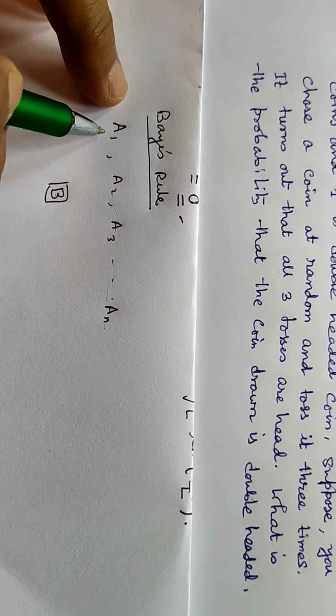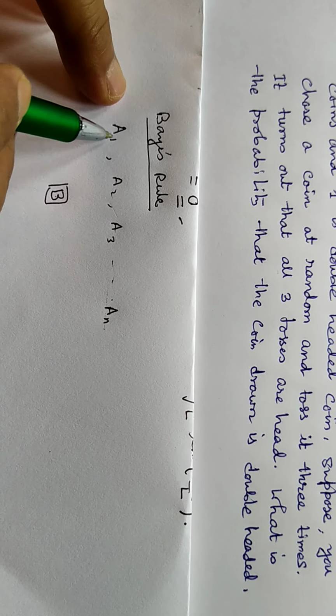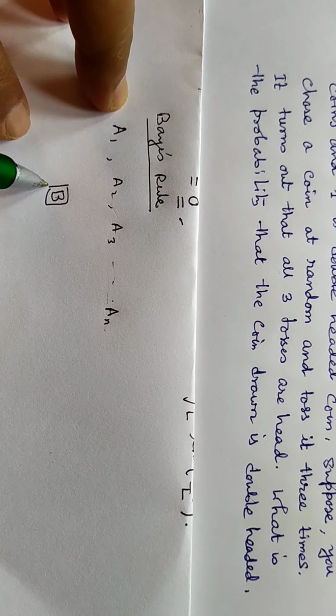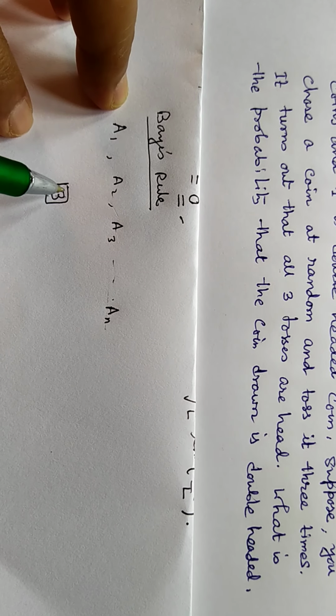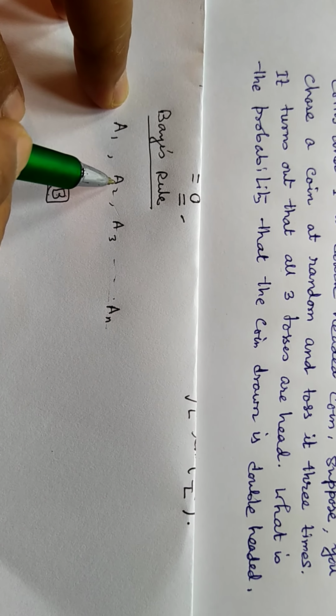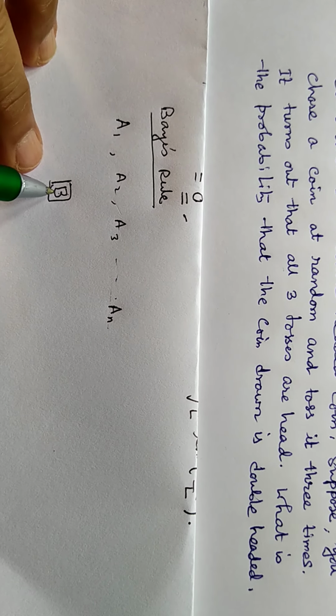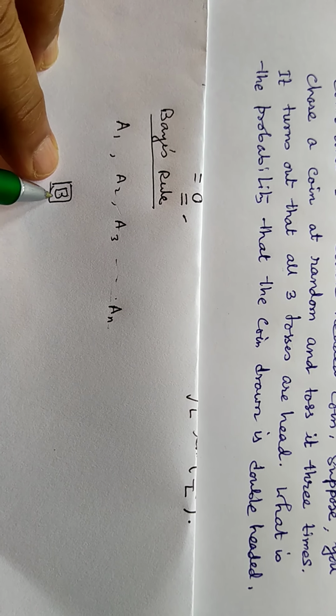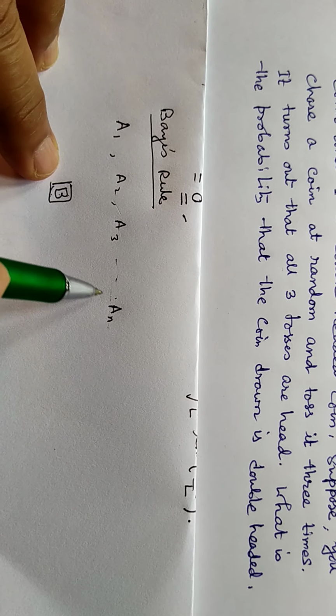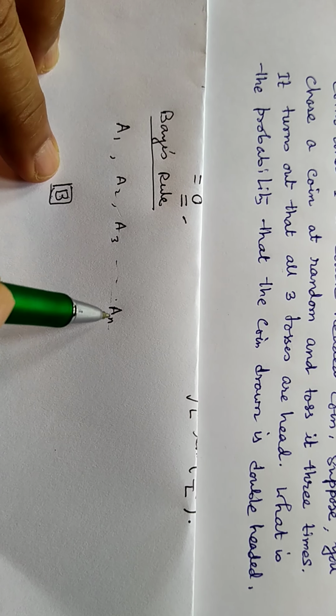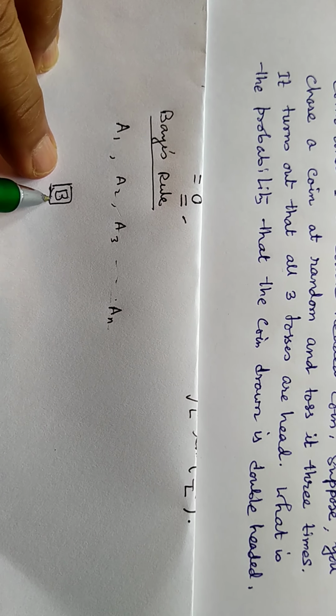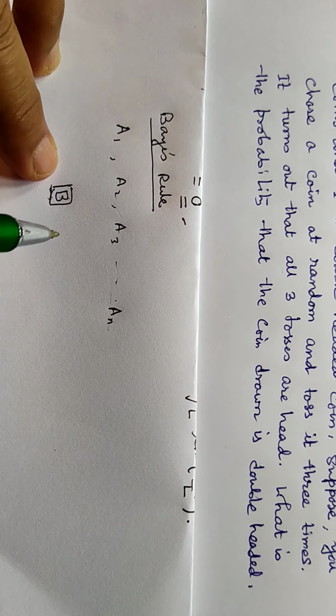So when A1 occurs, there is a probability that B will appear. If A2 occurs, then there is a corresponding probability that B will appear, and therefore for all events there is a probability that B will occur.